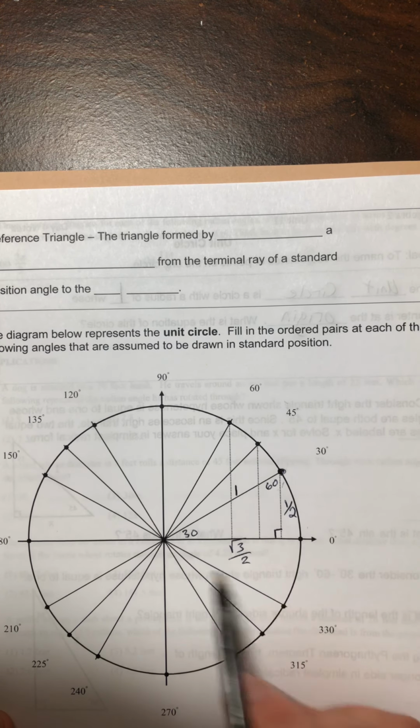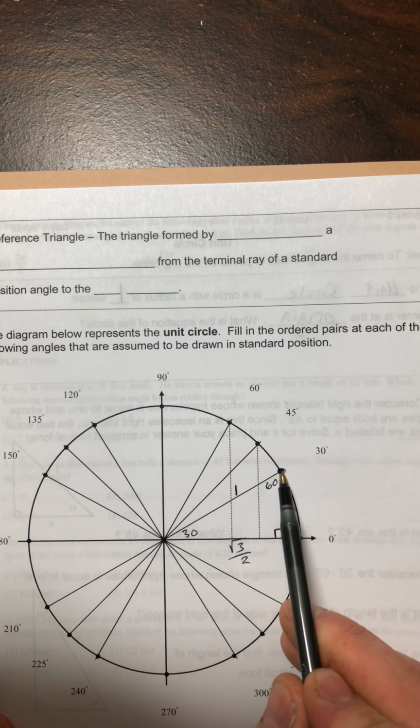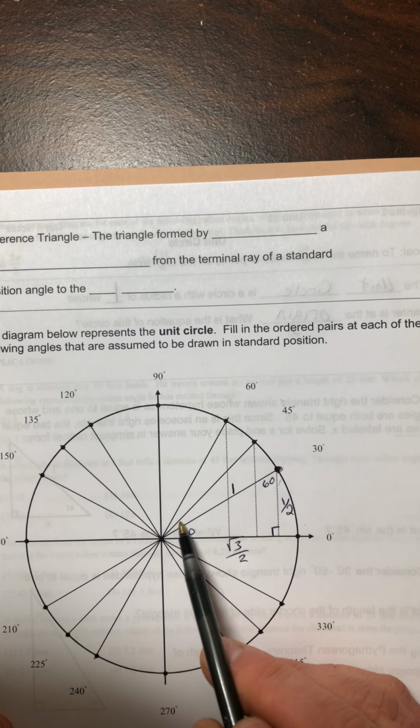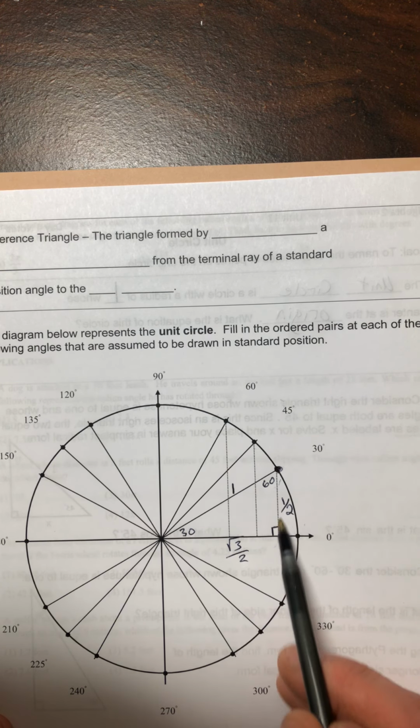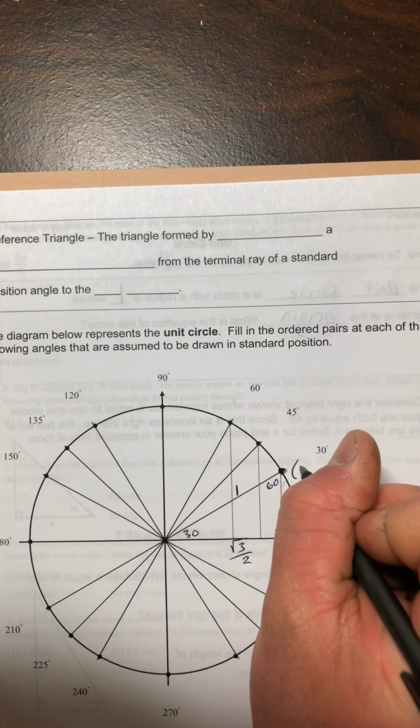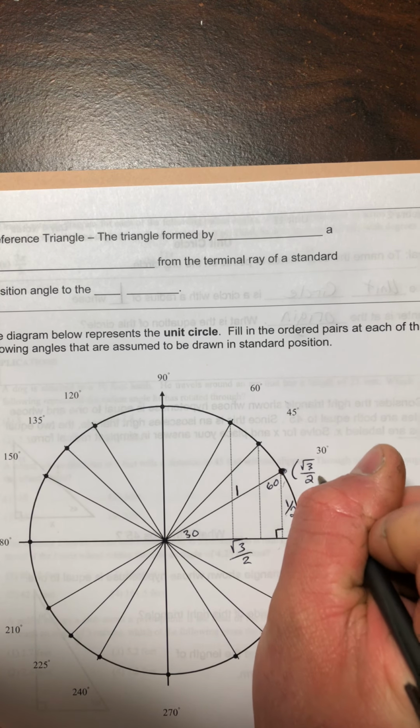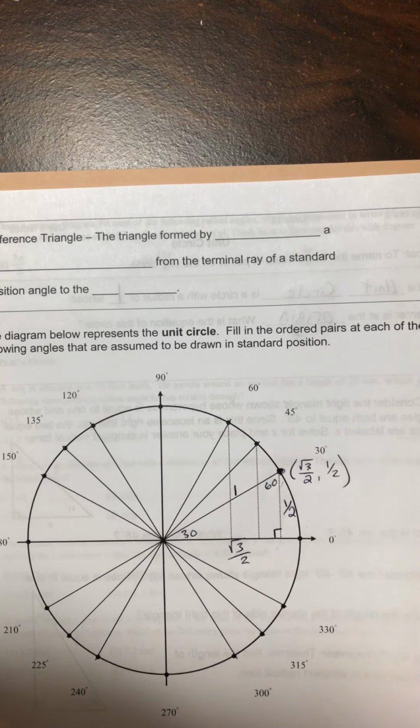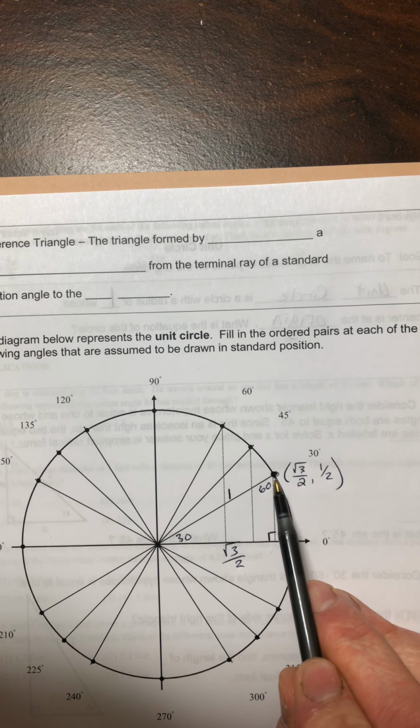But we're not really trying to label all these triangles. That gets messy. We're trying to label these coordinates right here. So think about it. If you plot that point, it's over this far, up this far. So the coordinates are radical 3 over 2, 1/2. That's the coordinates for this point.